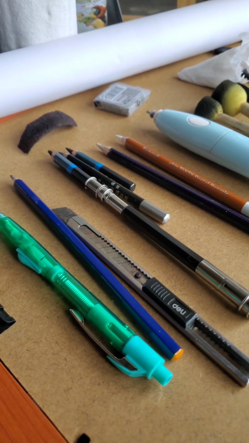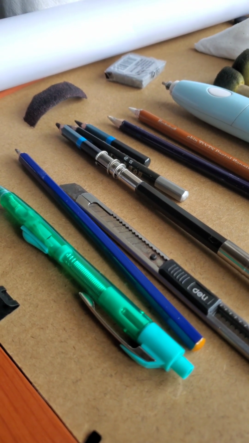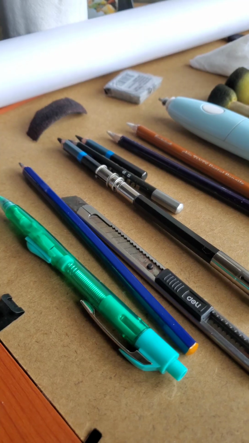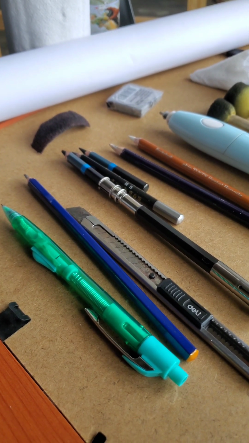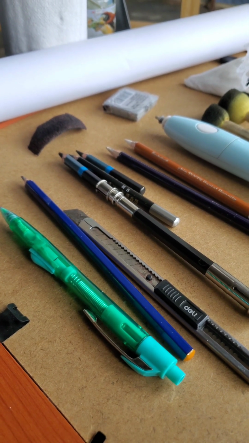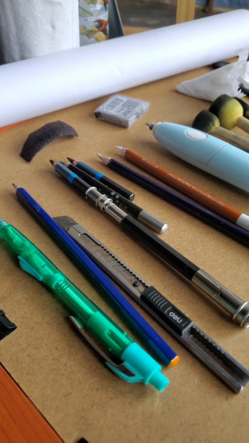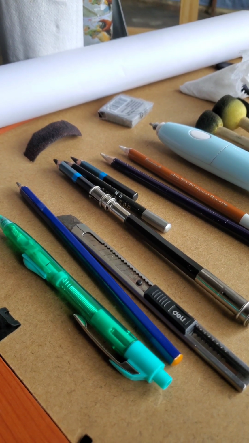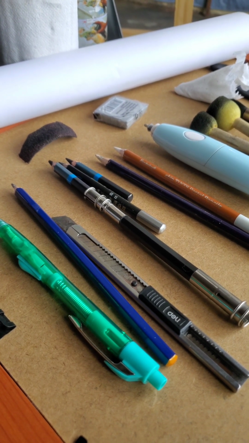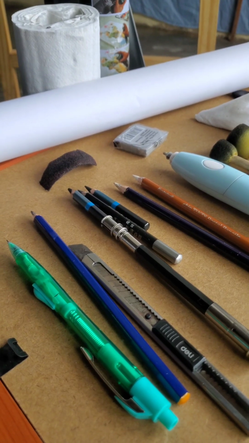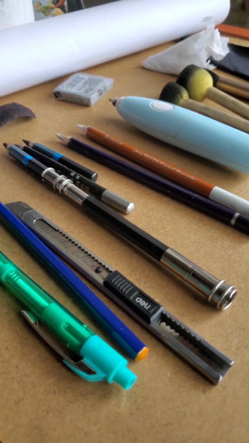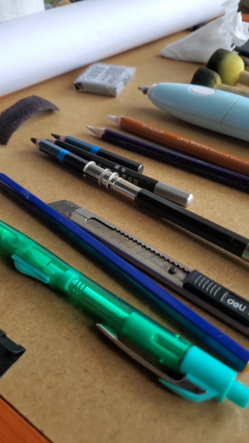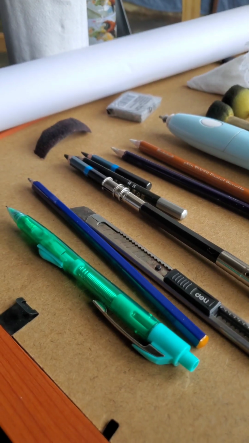So guys, I just wanted to share some of my tools with you. These are some of the tools that are being used in art. And this video is very essential for those who are asking now about the art tools. So these are some of the tools, and I'll be explaining them one by one.